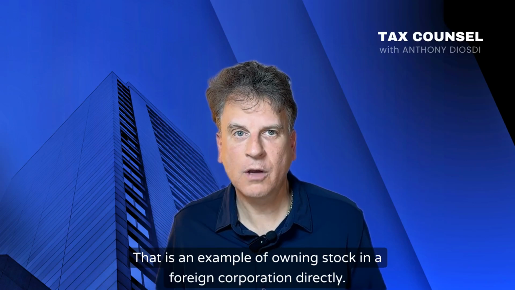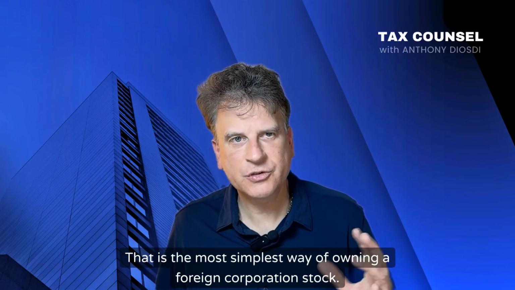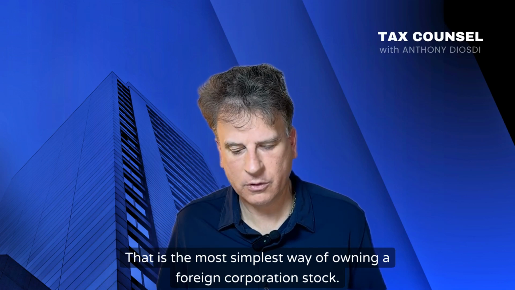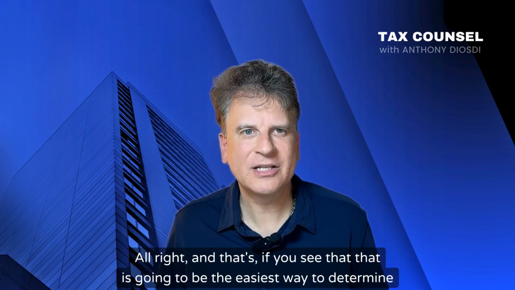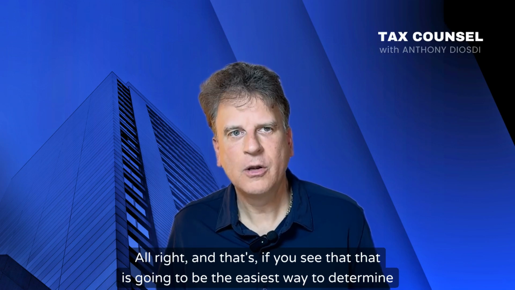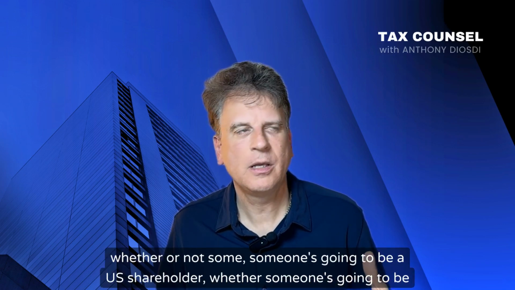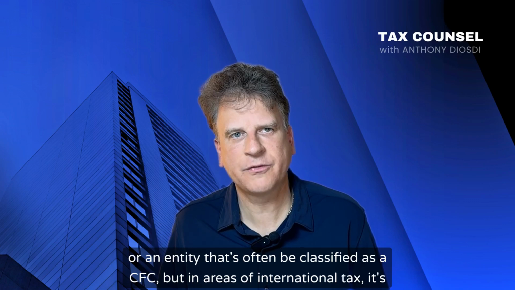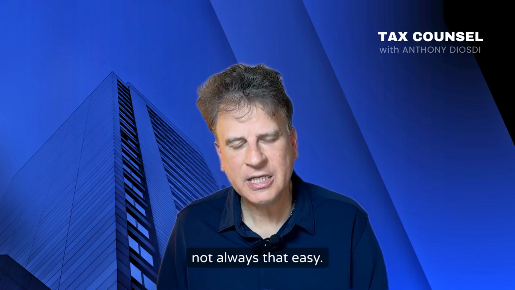That is an example of owning stock in a foreign corporation directly. That is the simplest way of owning foreign corporation stock. And that's the easiest way to determine whether or not someone is going to be a US shareholder, or whether an entity itself will be classified as a CFC. But in international tax, it's not always that easy.